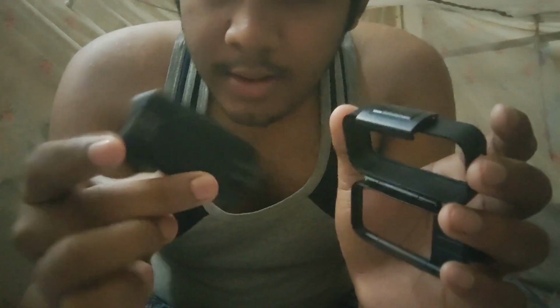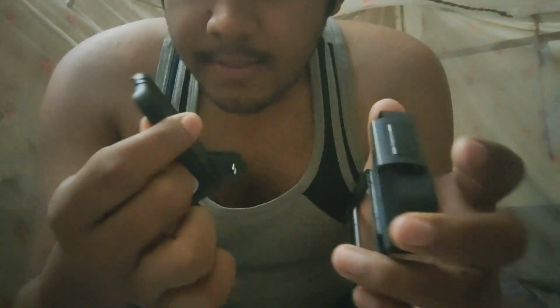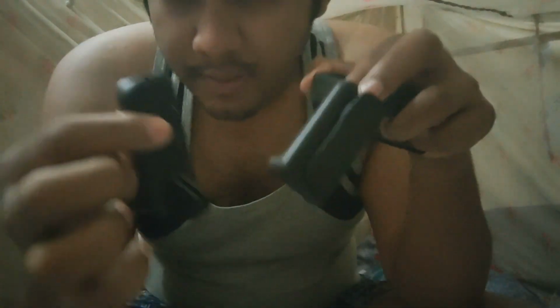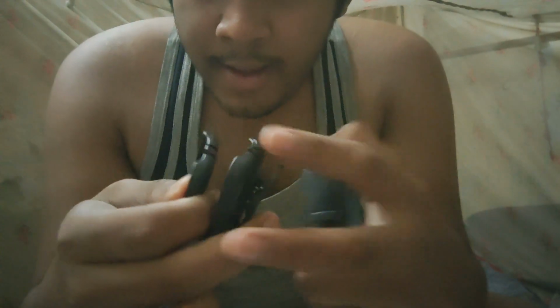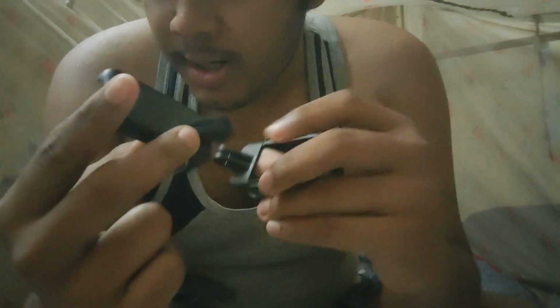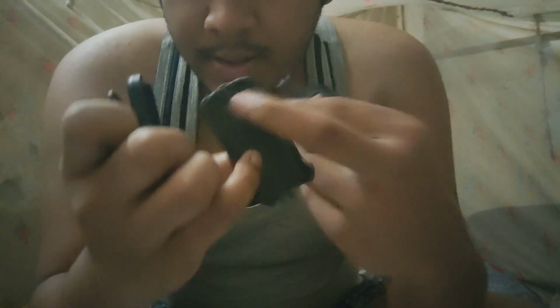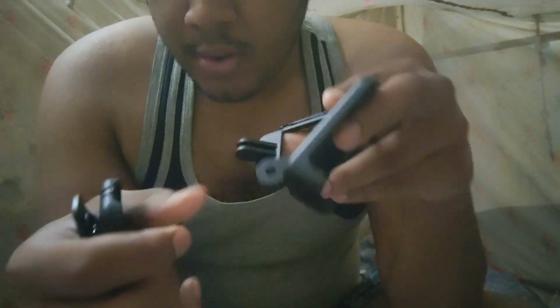The next thing that comes with this is this one. This mount is a crossbreed of this mount and this mount, where the connection on the mount is similar to the casing mount, but the mounting of the camera module is similar with the clip mount. Similarly, you can just put the camera inside and you can mount it on your cycle.